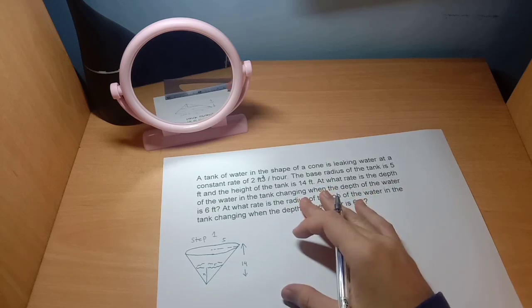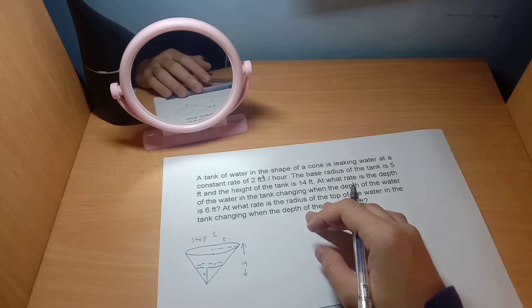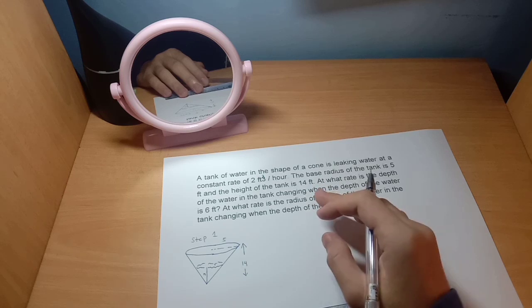Now we can proceed to step 2, and step 2 is to determine the rates that are given and which rate needs to be found.